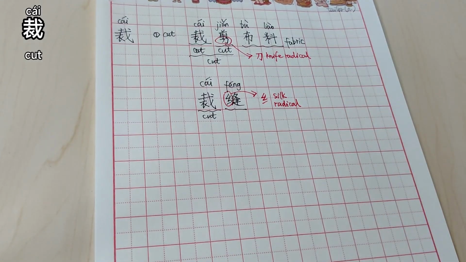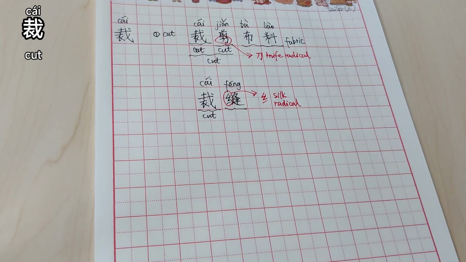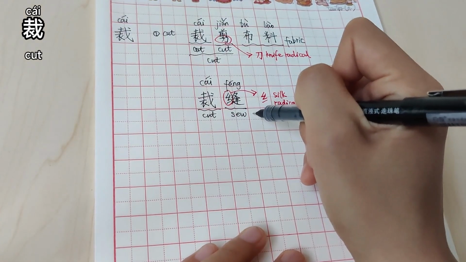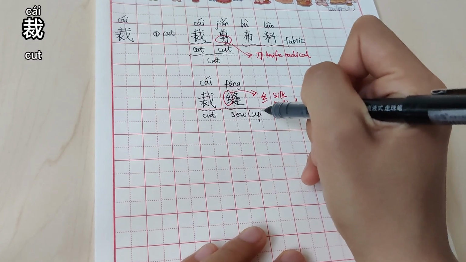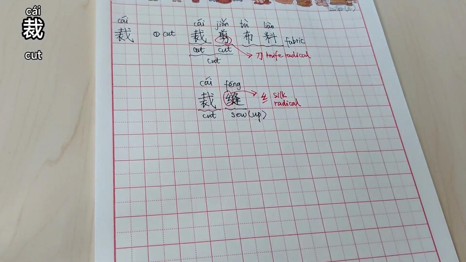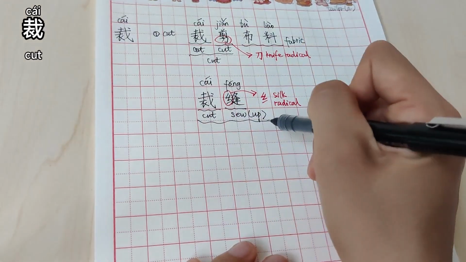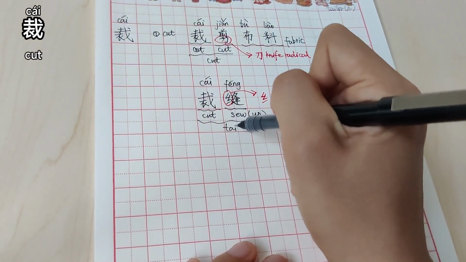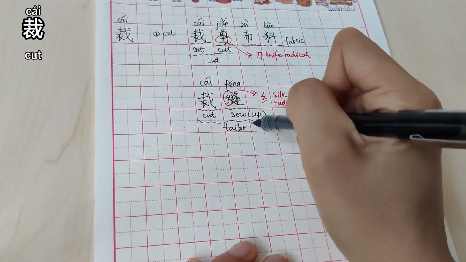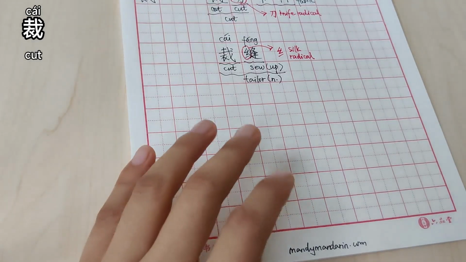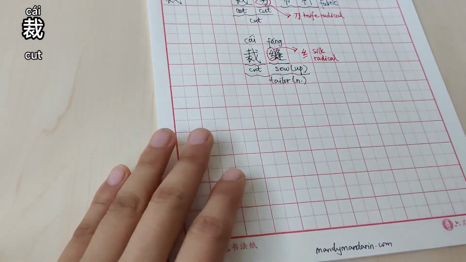And the silk radical is related to the fabrics. And the feng means to sew or to sew up. Okay, so to cut and to sew, this person is a tailor. 裁缝.